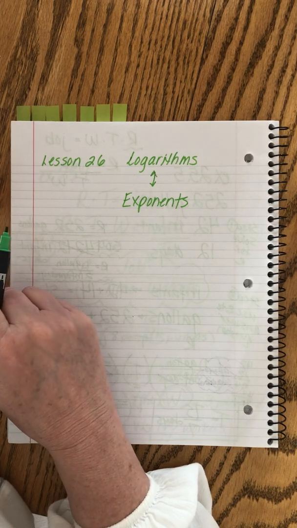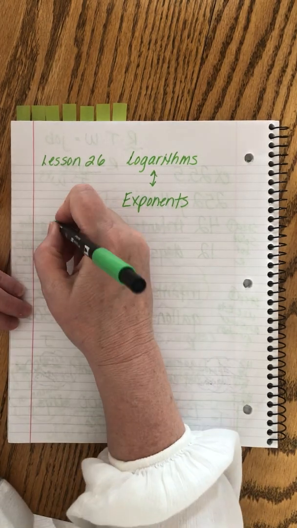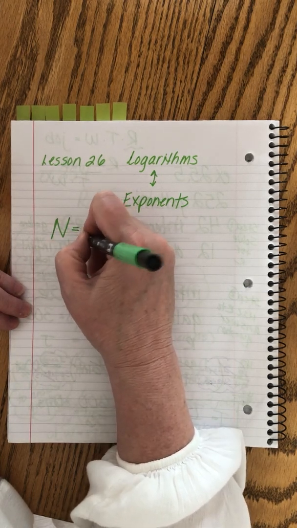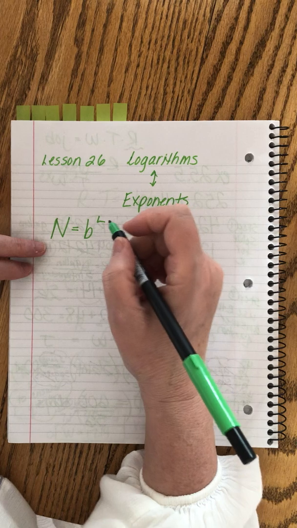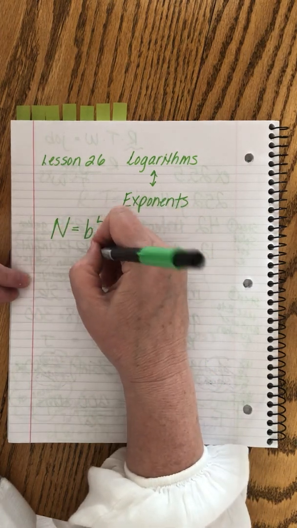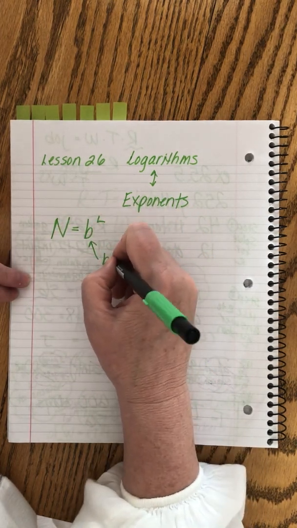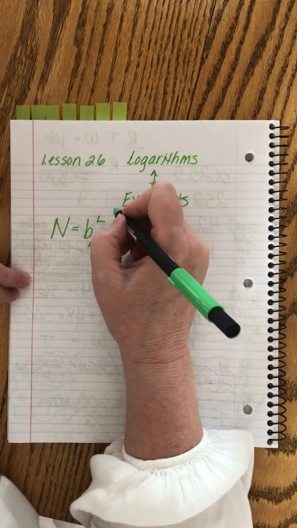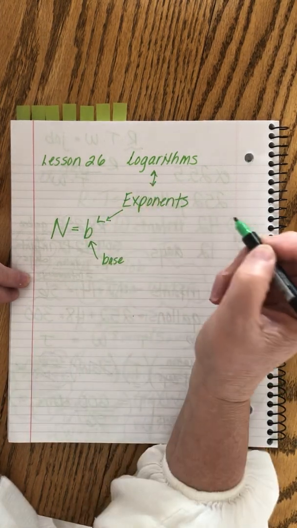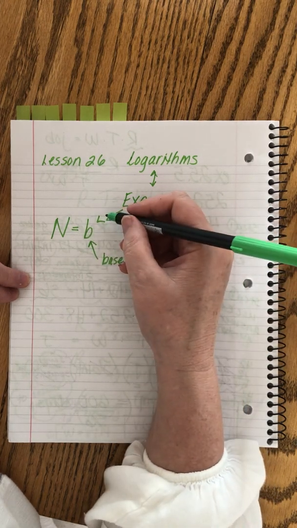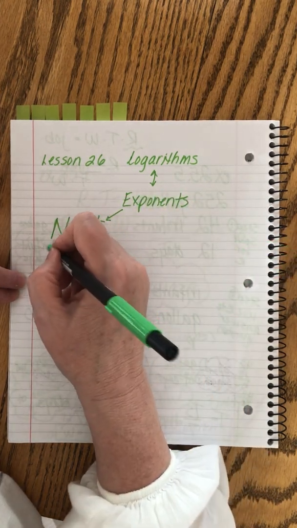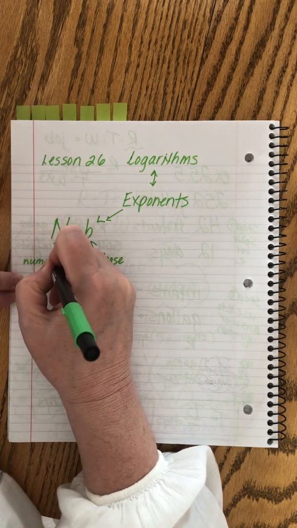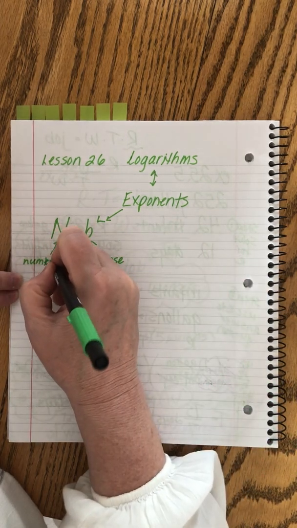Let me show you something that's very familiar. When we have a base with an exponent on it, we can calculate that, right? And we can get what we call a number, N-U-M-B-E-R.